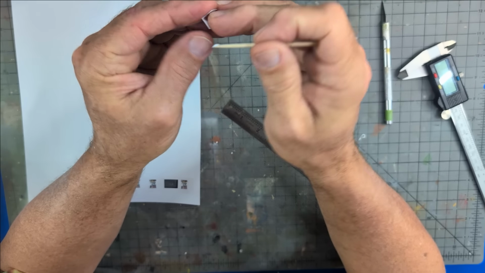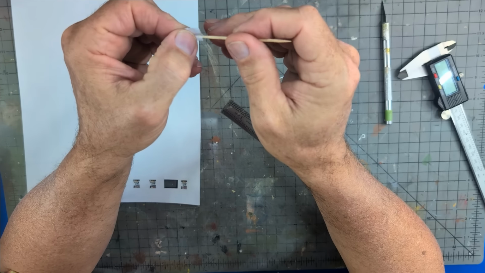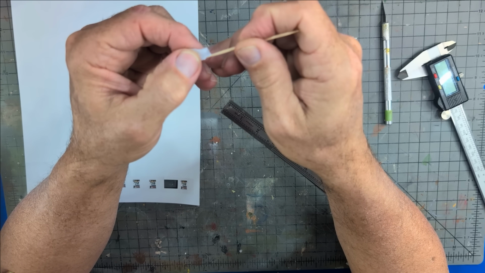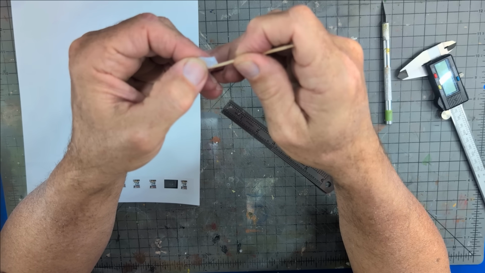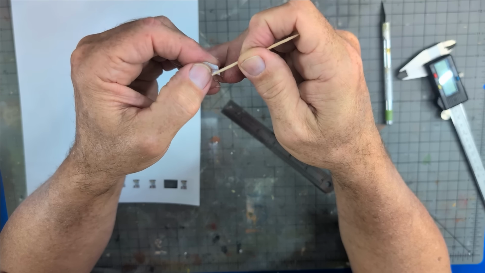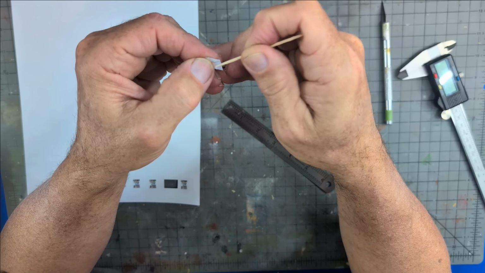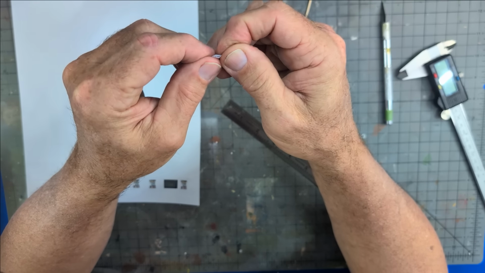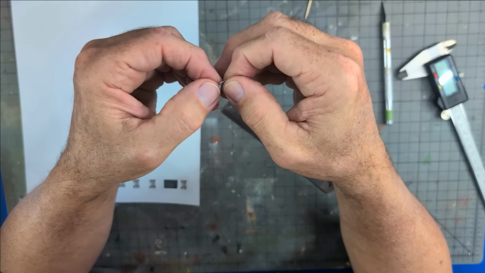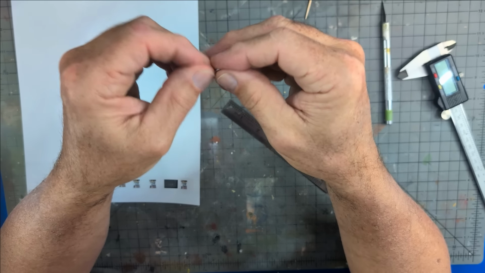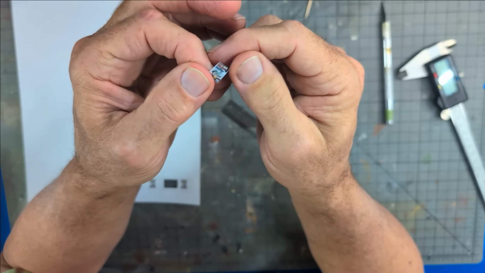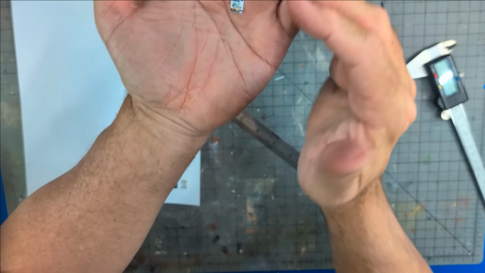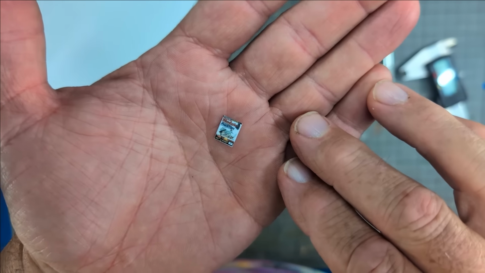Now, I want to put this on the back inside piece. I just want to get it to where it covers the edge and makes a tacky edge. Then we will squeeze her shut. And there you have a fine scale model magazine.